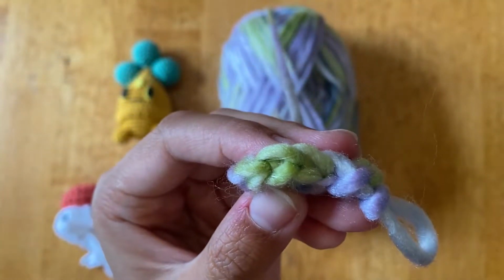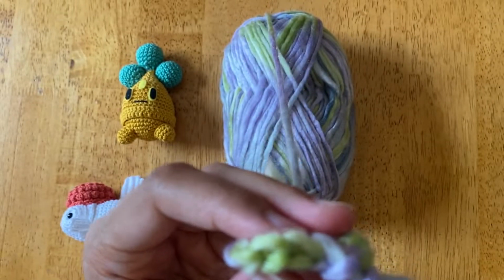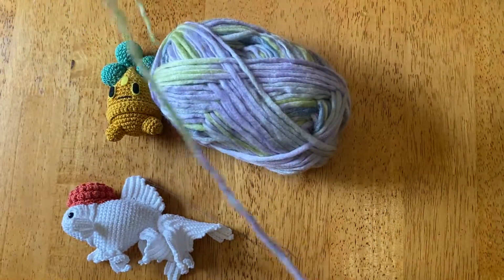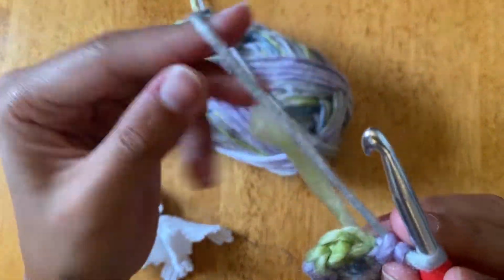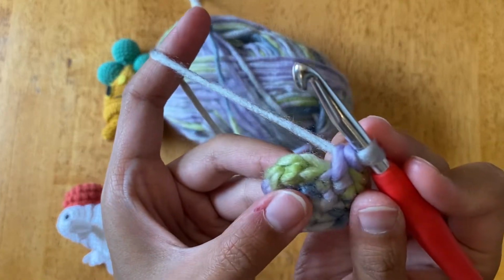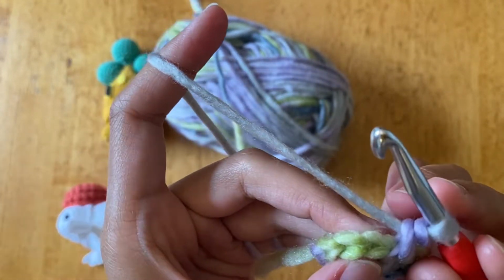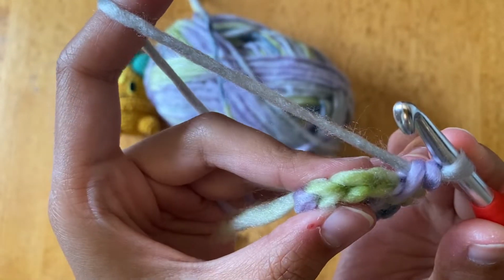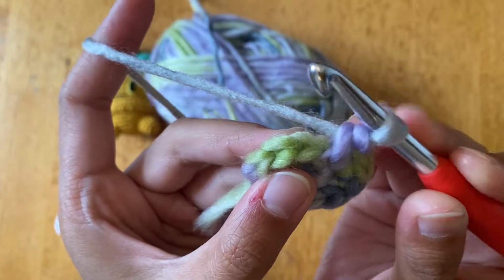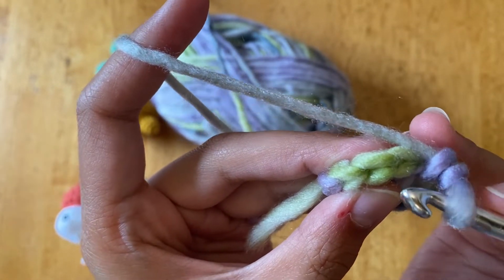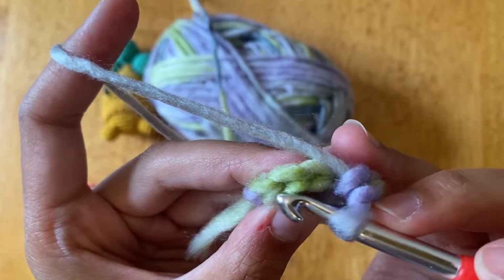Again, for the invisible decrease, we're only going to be concerned with the front loops. What you're going to do when you are completing an invisible decrease is take 2 stitches and essentially combine them into 1 stitch. And this is how you're going to do it. You're going to take your hook and identify the next 2 stitches that you have not worked into. I've already worked into this purple one over here, so I'm going to be working into these 2 next green ones over here.